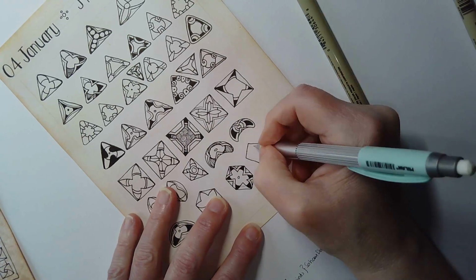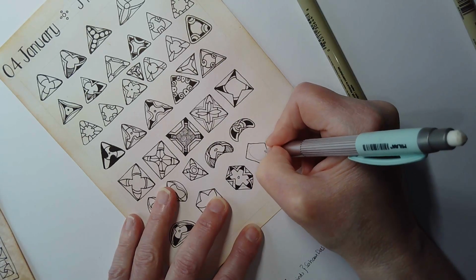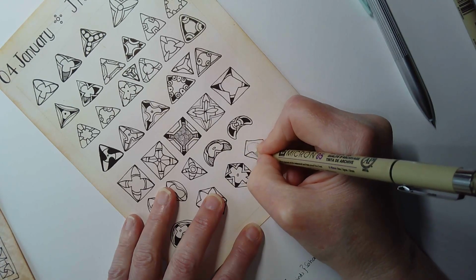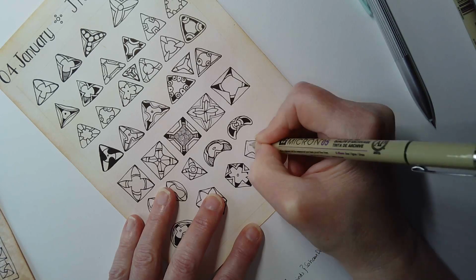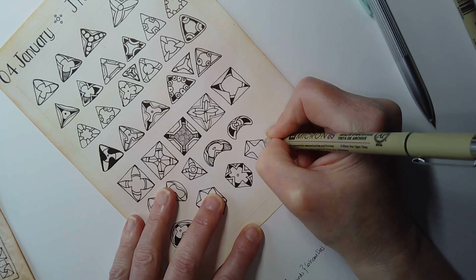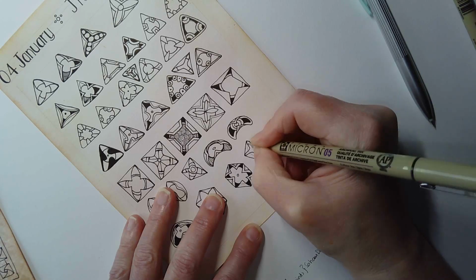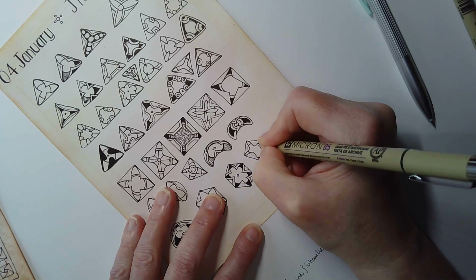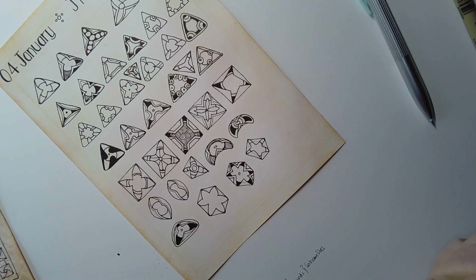But again, I would draw the circle in first, so that you know that you're enclosing it in these bits that come out. So that works.